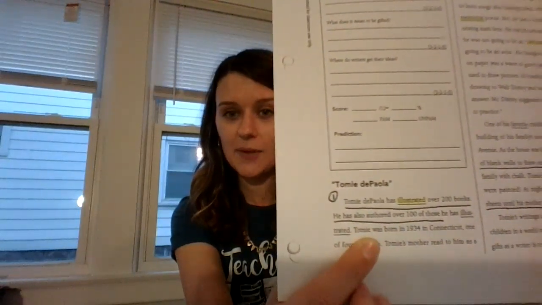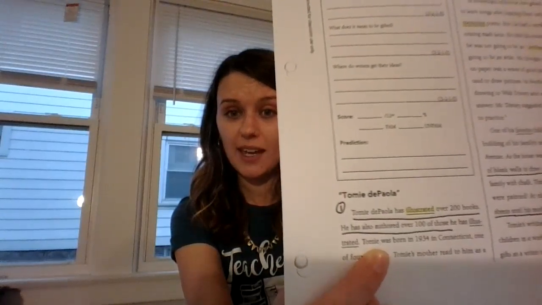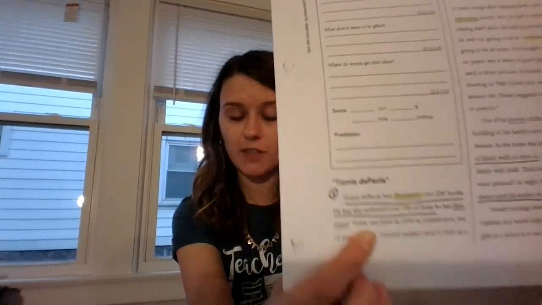Well, this says, Tomie dePaola has illustrated over 200 books, and he has authored over 100 of those. So I could say he's an author and illustrator of children's books. Or I could say he is an author and an illustrator. It's right there in that text that I underlined.